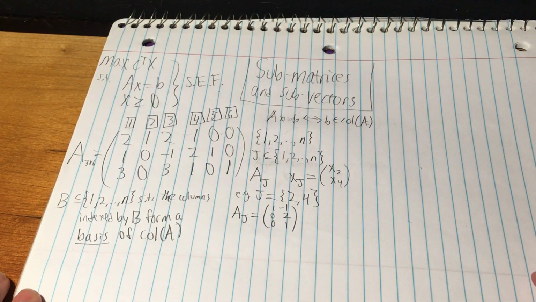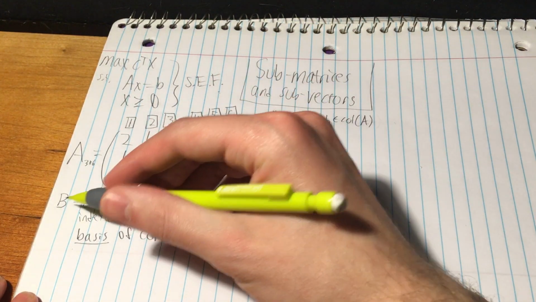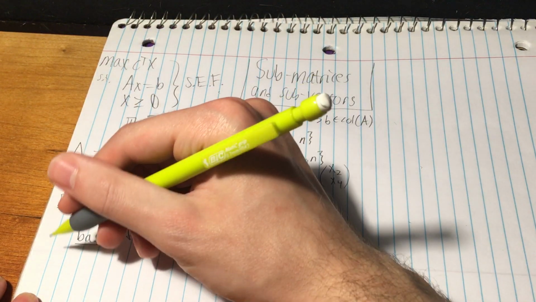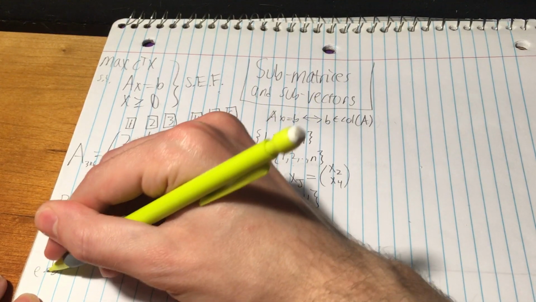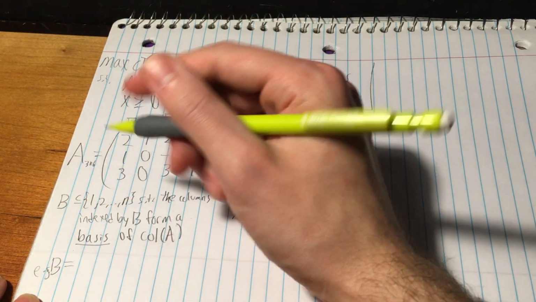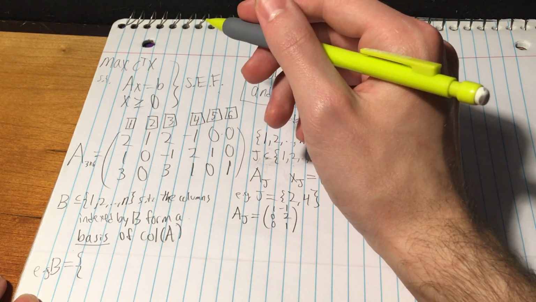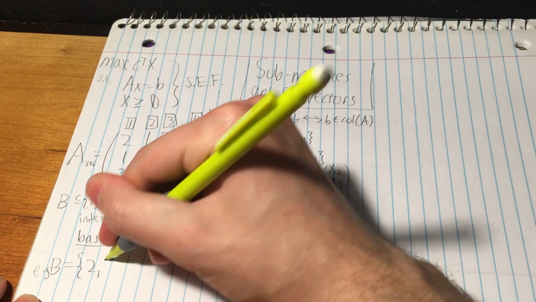Okay. So this isn't unique. There's lots of possibilities. Let's just take a look at one or two of them. So here's one example. Say, for example, B could be, how about, 2, 3, and 5.